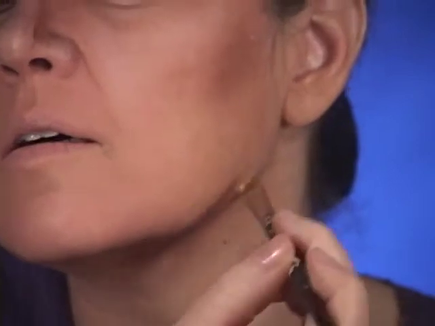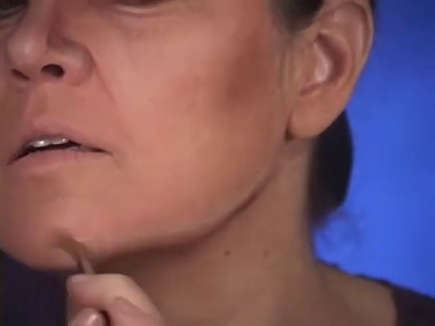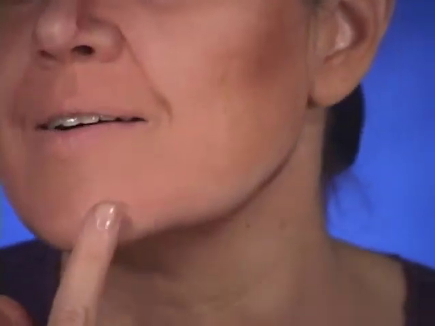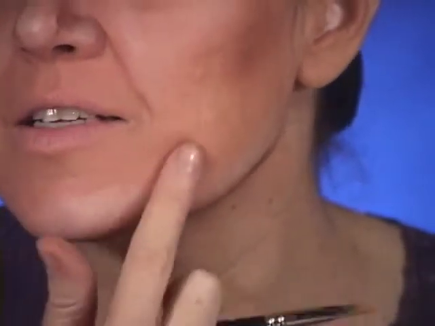And now, the highlighter. Well, instead of just doing this little line here, I'm actually going to go and make sure that I put extra on the chin to make the chin look more prominent, and extra on the jaw so that the jaw really shows up.